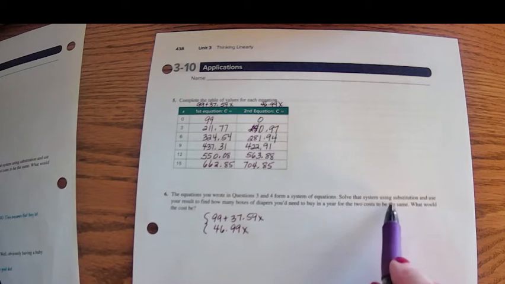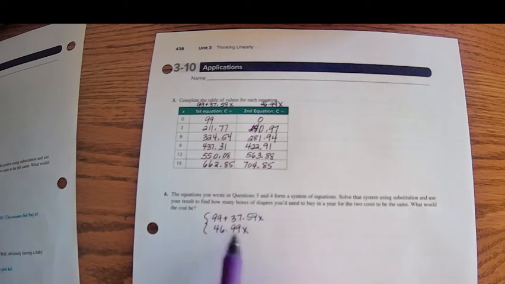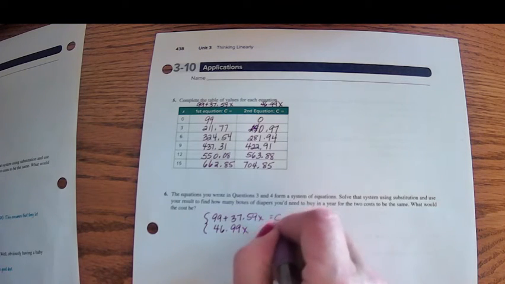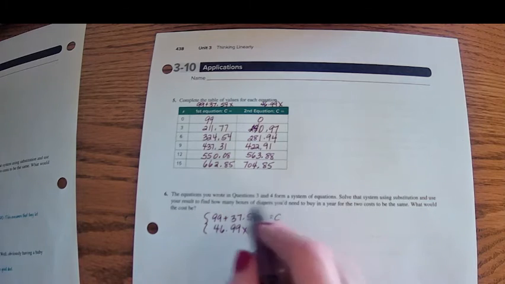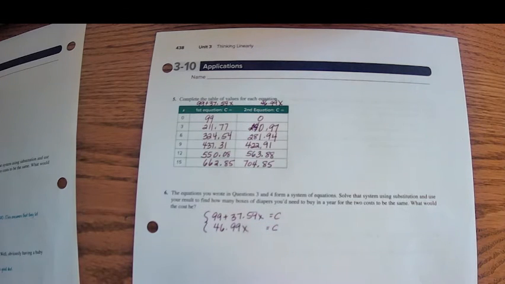So we solve that system. We want to find the value for x where they are equal. If we set these two equations equal to each other, we will find x. We will find the number of boxes where it's exactly even, being an Amazon Club member or buying them outright.